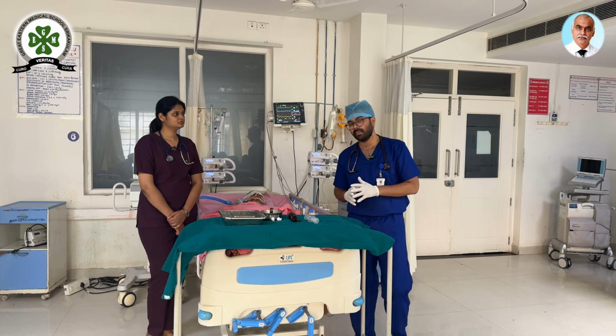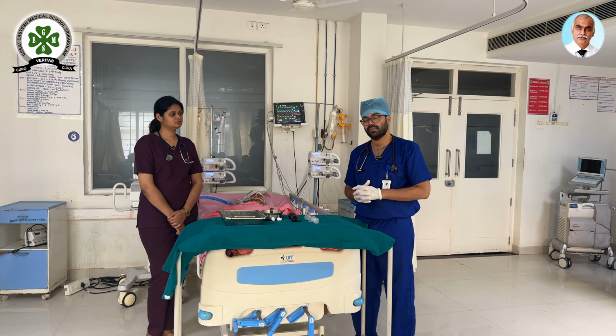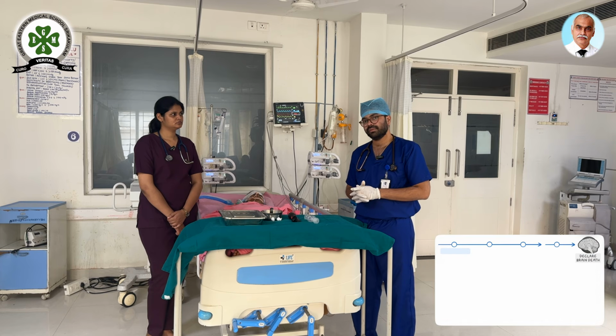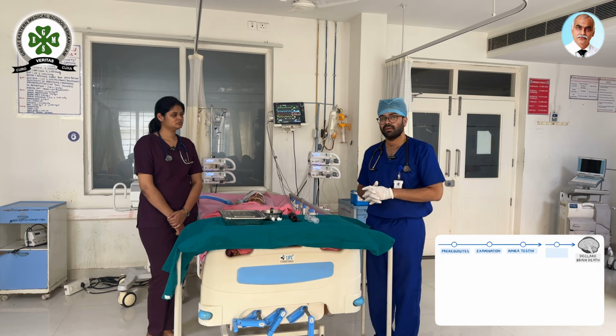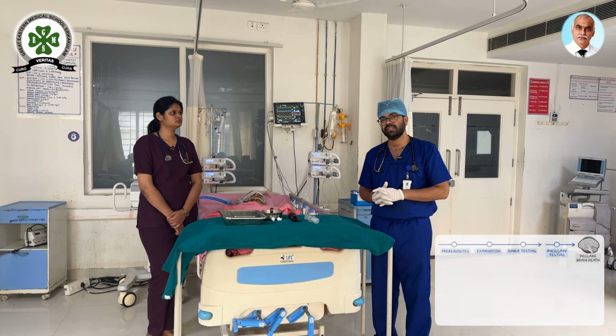Now we are moving into the main part of the examination. It has 4 steps. First one, prerequisites; second one, examination of the patient; third one, apnea test; fourth one, ancillary test in case the apnea test fails.